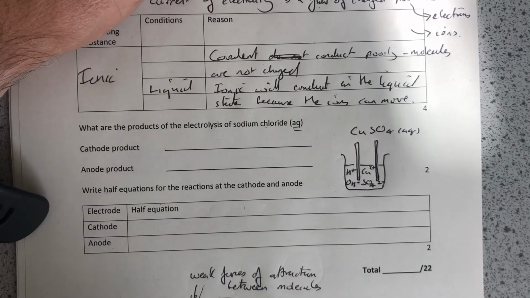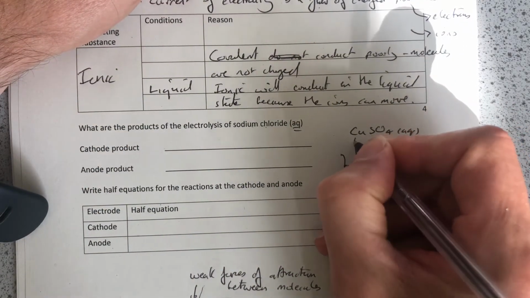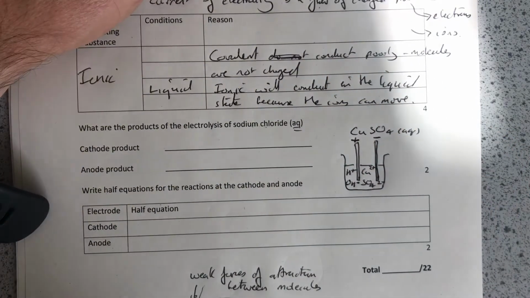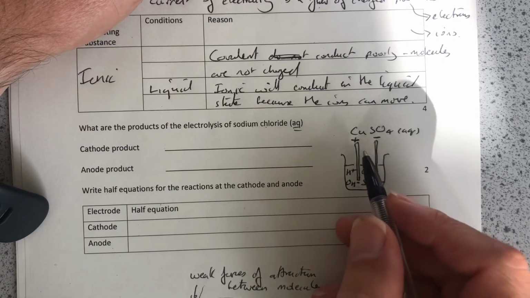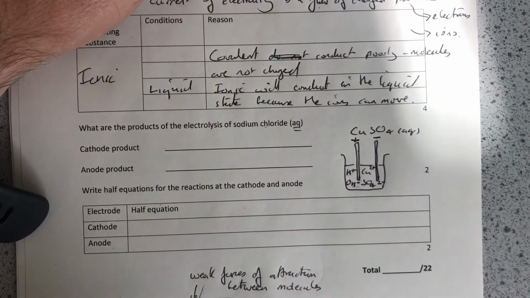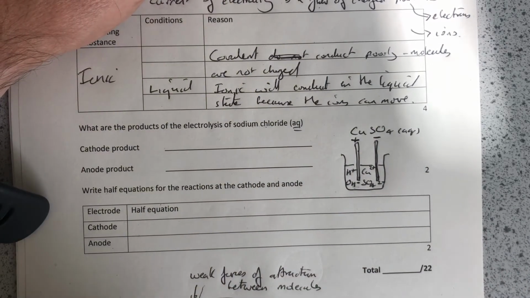Only 2 can be produced. Only 1 goes to the anode, and 1 goes to the cathode. Cathode, negative electrode; anode, positive electrode. So the negative ions are attracted to the positive electrode. We've got hydroxide ions and sulfate ions. Only 1 goes there and is produced.